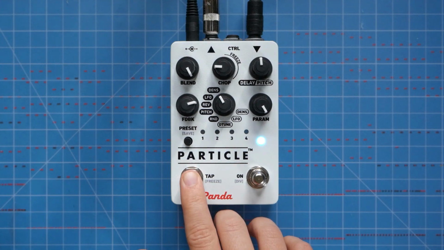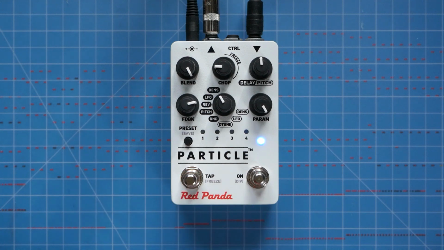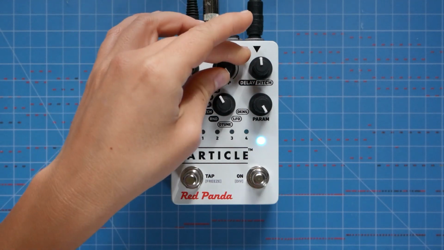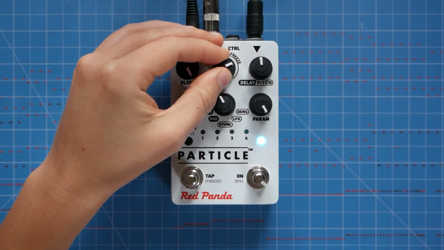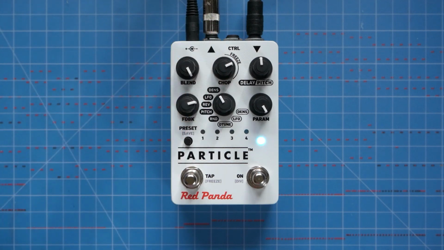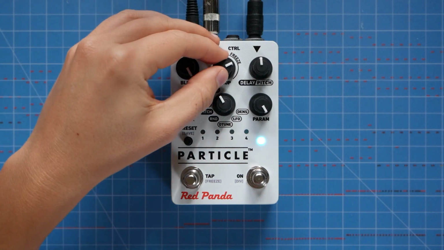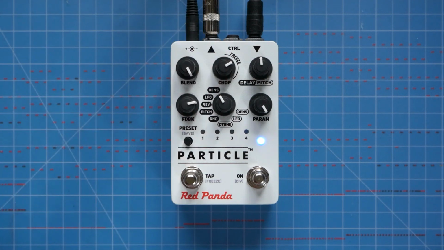If we press and hold our left foot switch, we engage the freeze mode, where instead of passing new input, the delay buffer is repeated. Engaging the freeze with the foot switch is the same as turning the chop knob fully clockwise. If we were to dial the knob back toward noon, we can adjust the freeze threshold, allowing new bits of audio to enter the buffer based on their amplitude, with louder notes passing through and quieter notes being ignored.